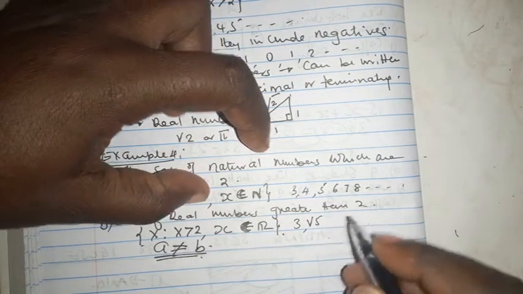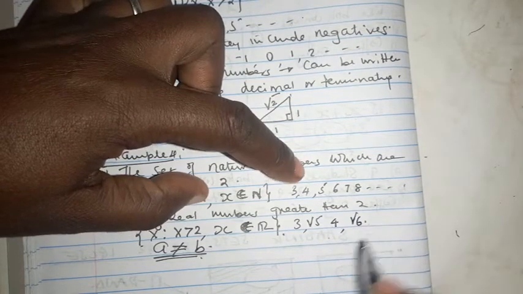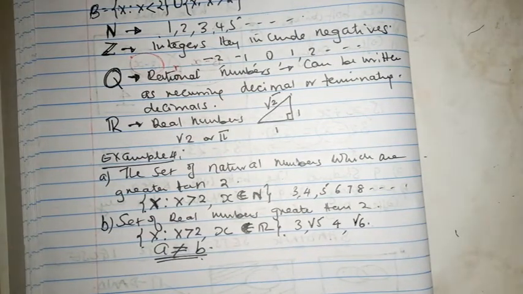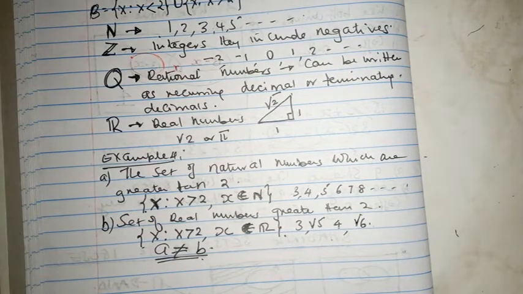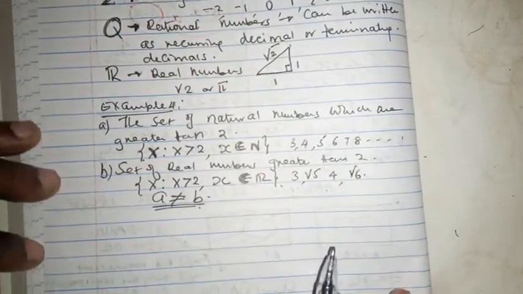It is the square root of 5. We could be having 4, we could be having root 6, and these are real numbers. Get the difference. And in the same video, I want us to explain example 5 because it's not that big.